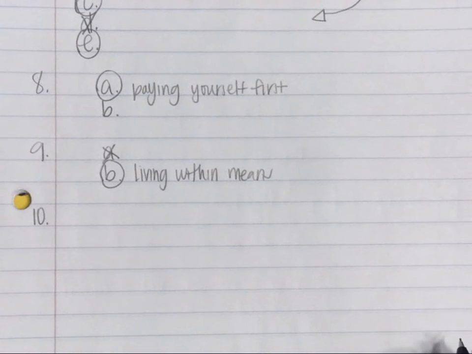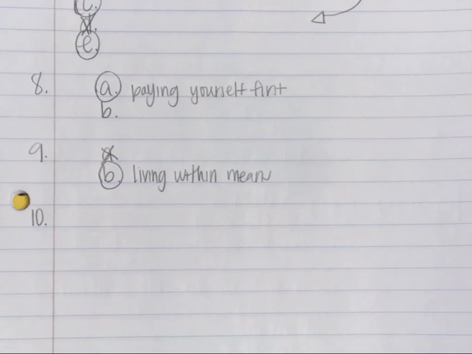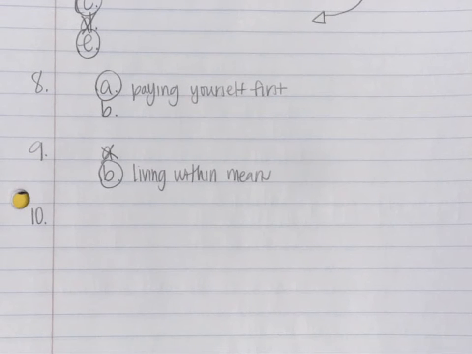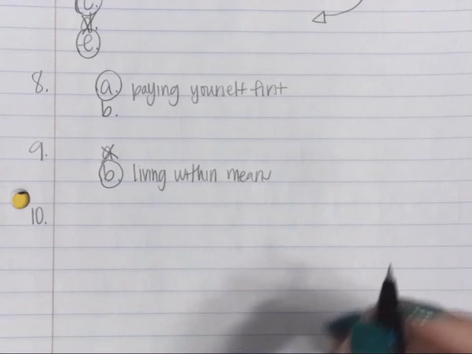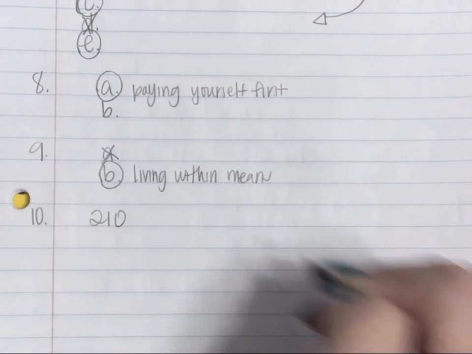Number 10, Bailey earned $210 last month. She used $150 to pay for concert tickets, $35 to pay for dinner before the concert, and $25 to pay the minimum payment on her credit card balance of $310. Is Bailey being financially responsible with the money she earned last month? Okay, well, let's just go ahead and do the math. She made $210.